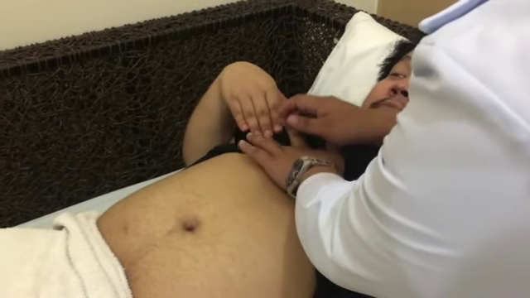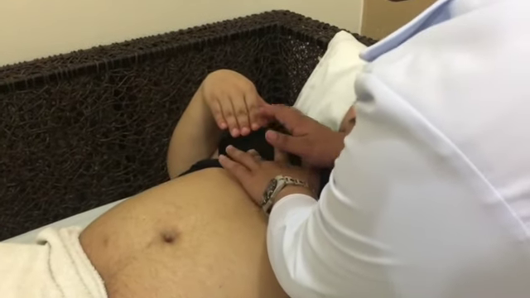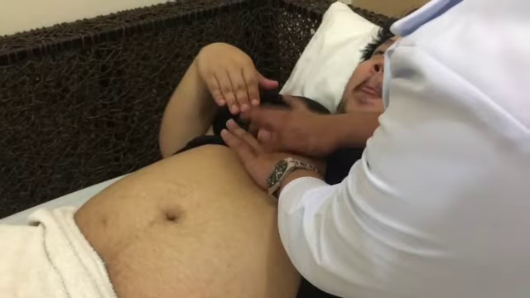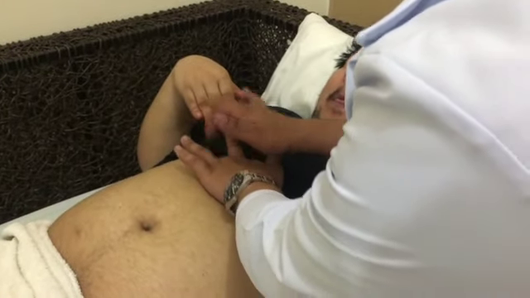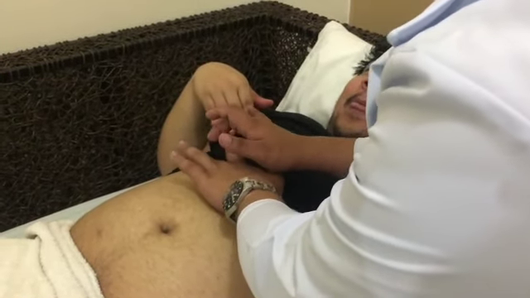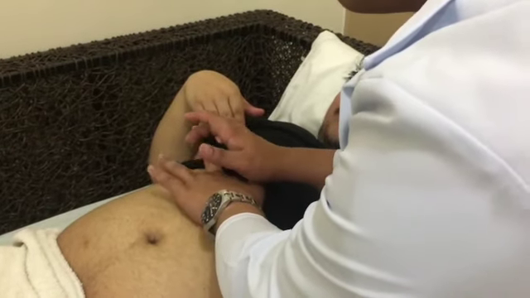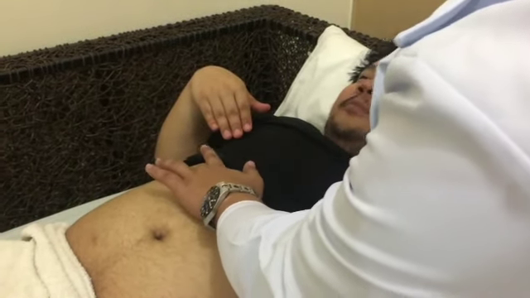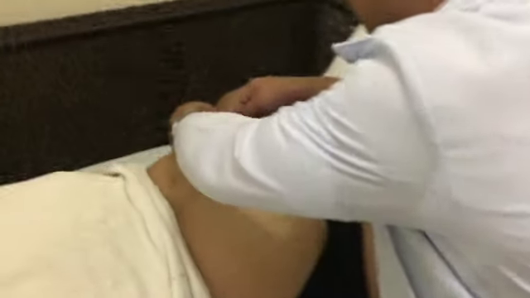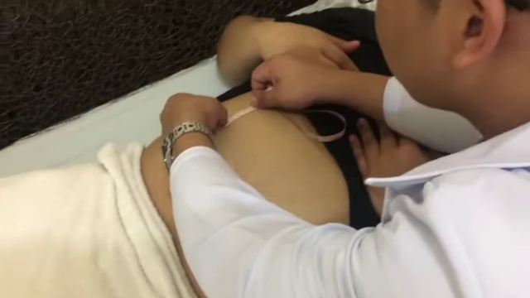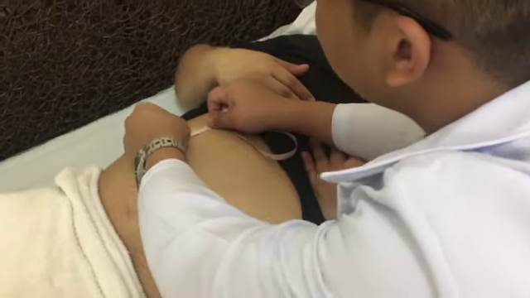Then from the midline, we percuss downwards until we hear the dullness. Okay, so after marking the parts where the dullness was heard, we now measure it. So that's about 5 centimeters. And that's about normal for his age.